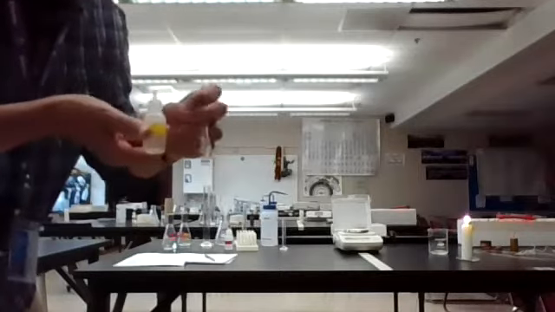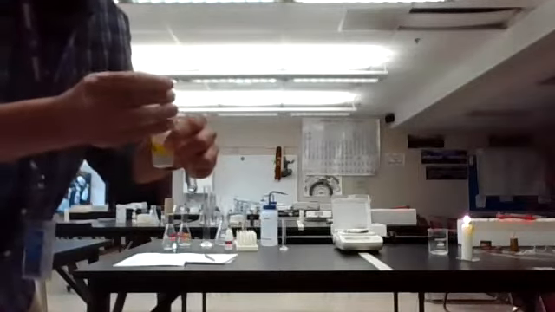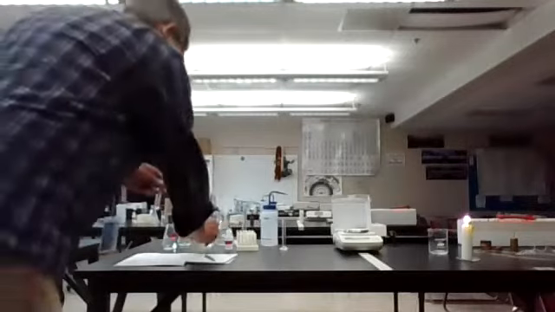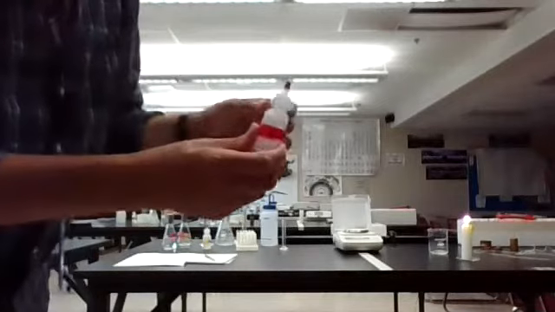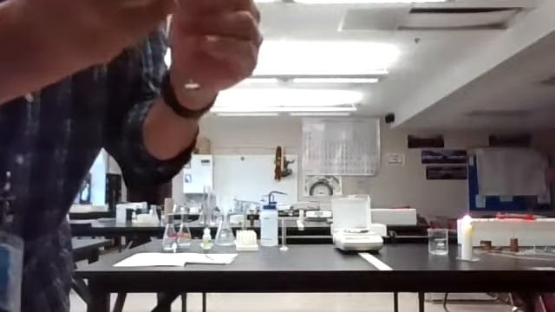There we go. 20 drops in there. Once again, if we're in the ballpark, we're probably going to be fine. Now the 0.1 molar HCl. Now watch for any kind of reaction.